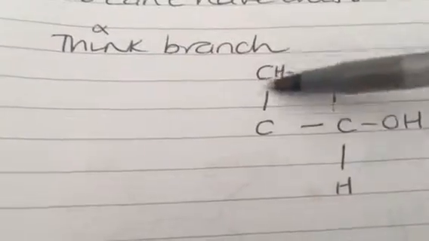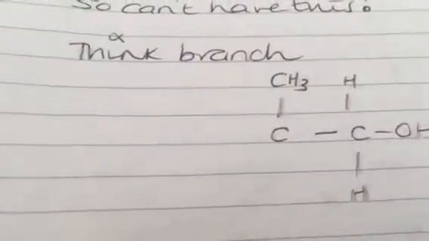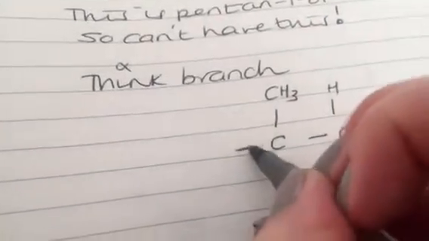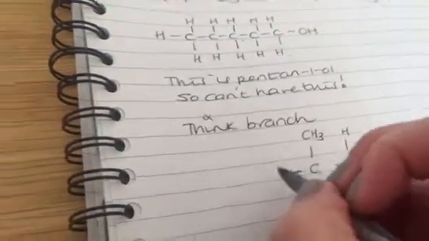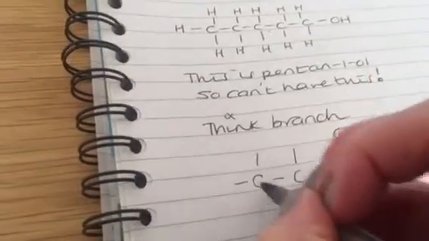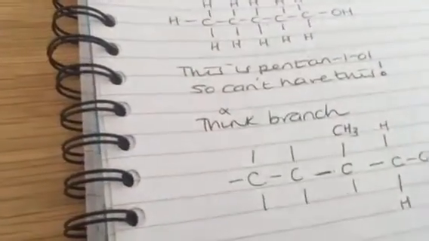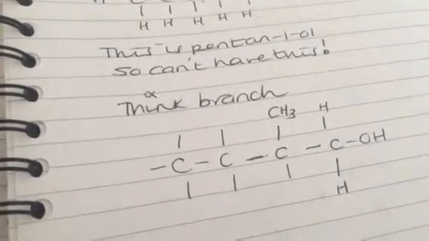On the next carbon along, put in a branch. Once you've put in that branch, you've now got 1, 2, 3 carbons. You need to fill in with the rest of your carbons. So just go along from here and add in all of the remaining carbons. So we've got 1, 2, 3, and we need 5. So 1, 2, and then fill in with all of your hydrogens around the side. And that would be an example of one of the isomers that we could have.